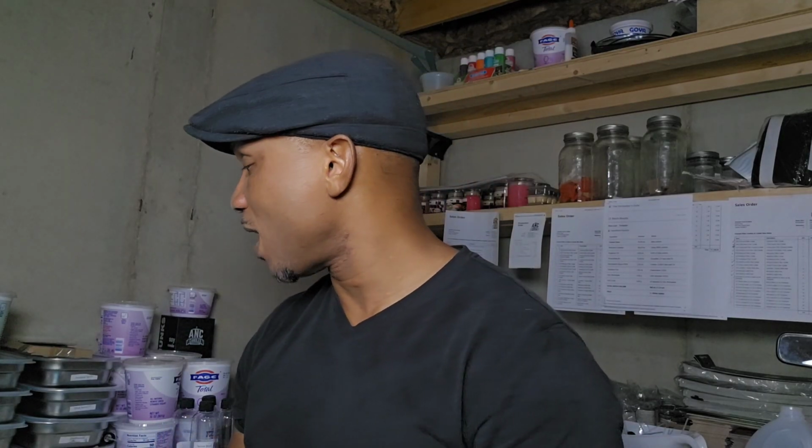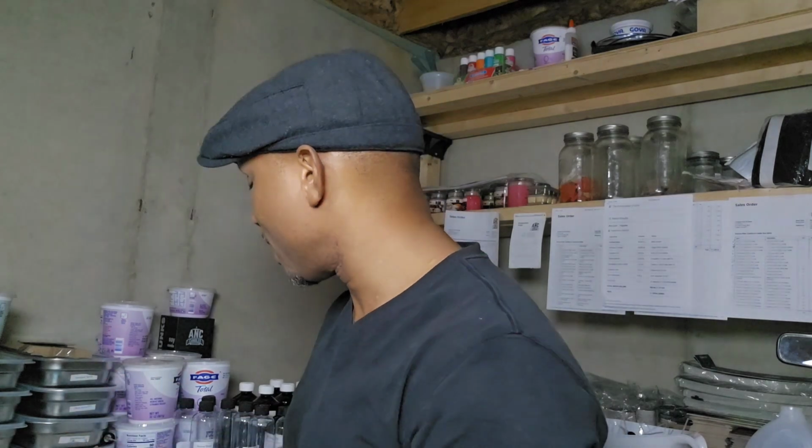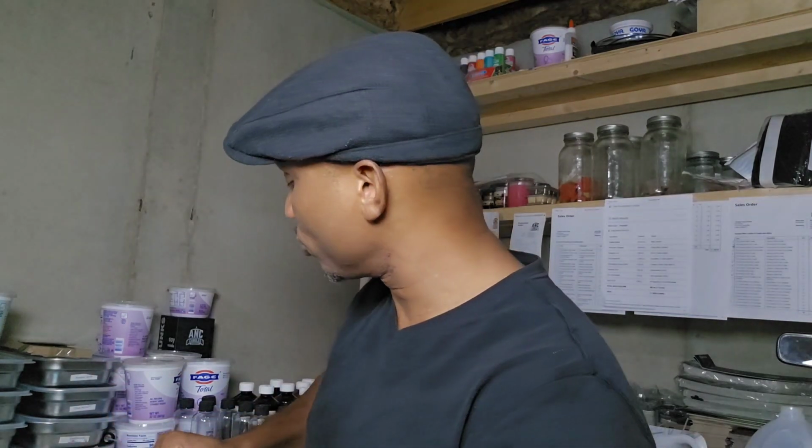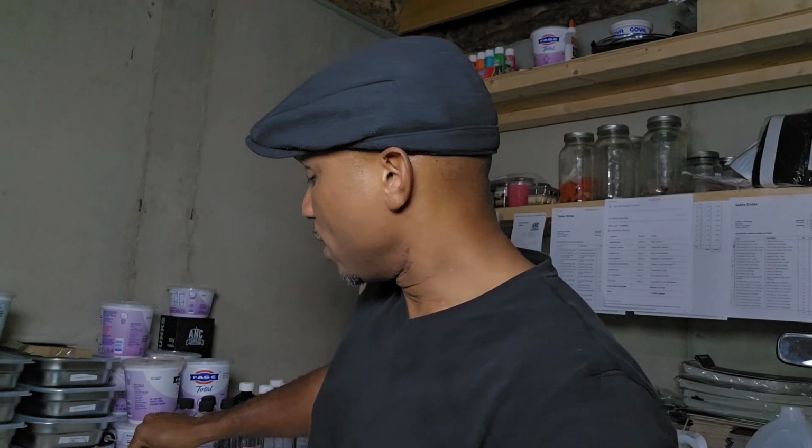All right, so I've prepped some of these things here. I made sure I have all my funnels ready because I don't want to spill things. So all my funnels have the names of the fragrance oil on them so that I know exactly which one I'm using, so I don't cross-contaminate anything. So that is what we are going to be doing.